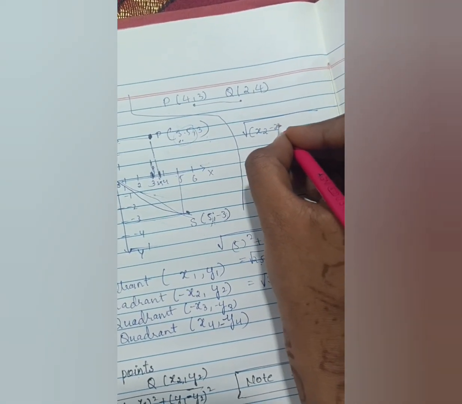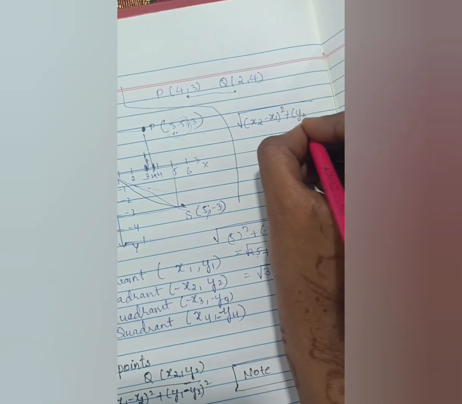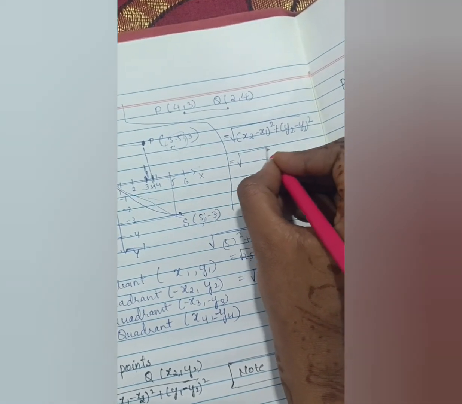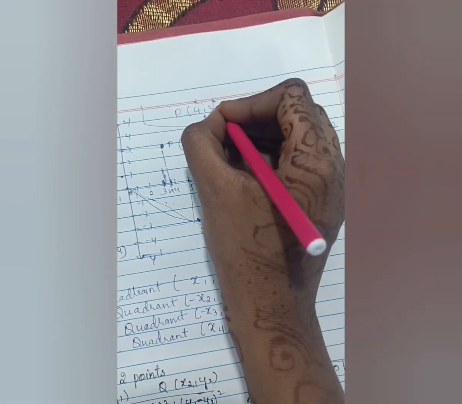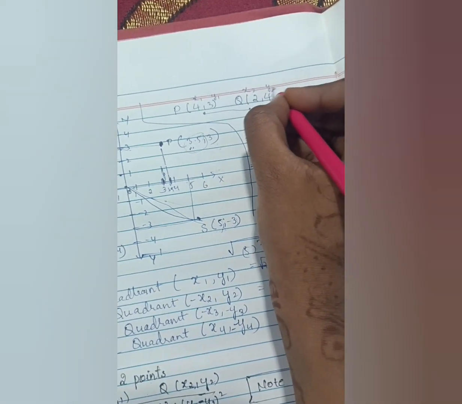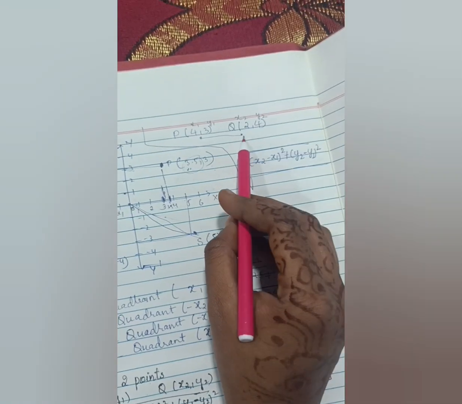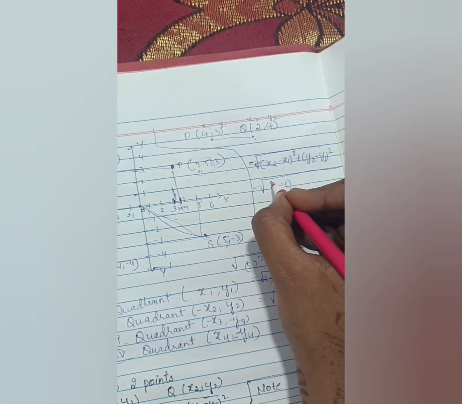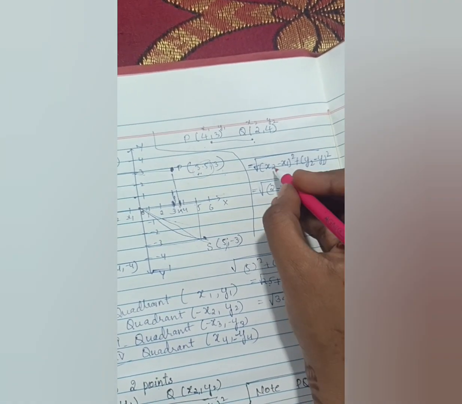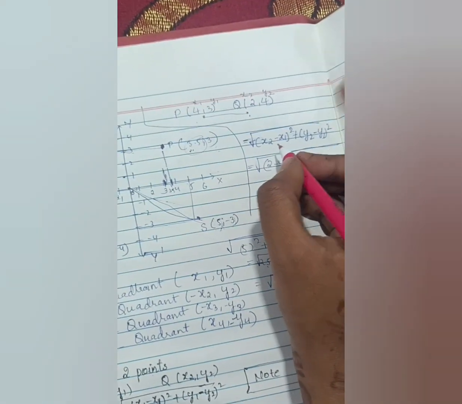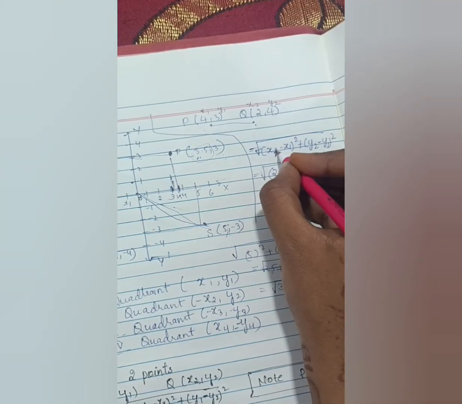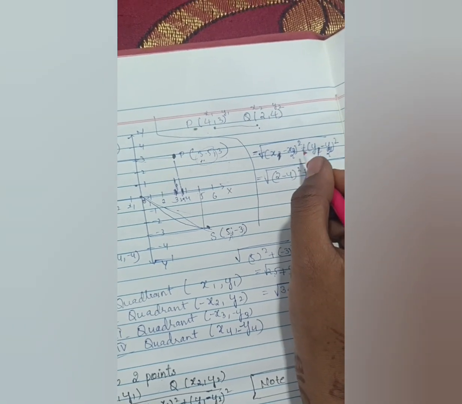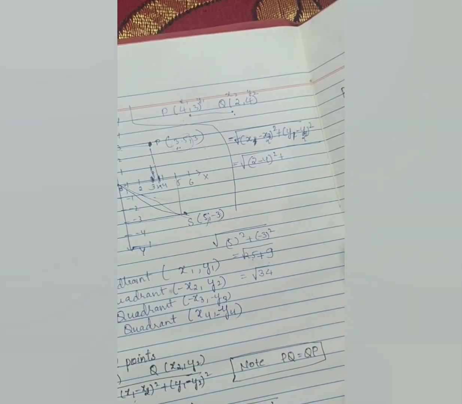x2 minus x1 whole square plus y2 minus y1 whole square. So what is x2 minus x1? This is x1, this is y1, this is x2 and this is y2. So the x2 value is 2 minus the x1 value 4 whole square plus, actually the formula would be the same, x2 minus x1 or x1 minus x2. It can be written either way. The answer would be the same because we are squaring, right? Even if it is negative or positive, the value would be the same.